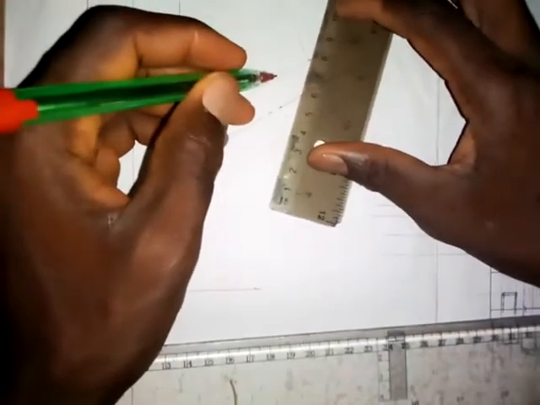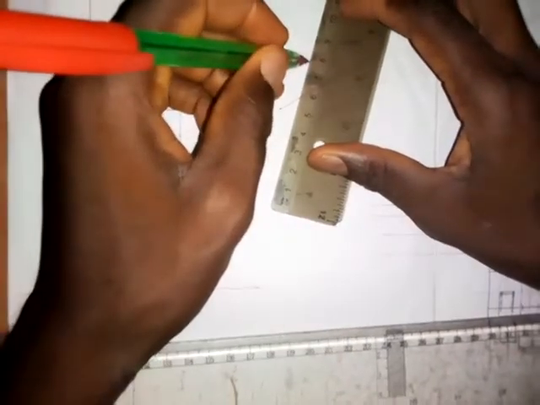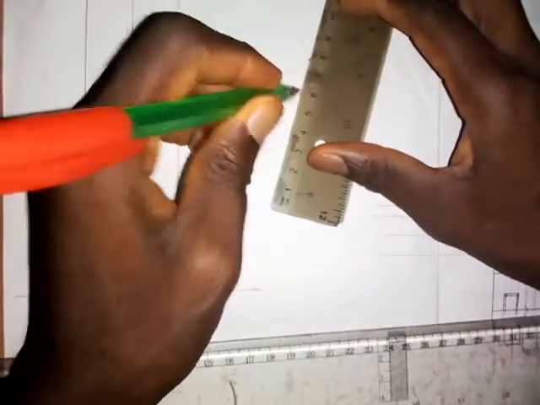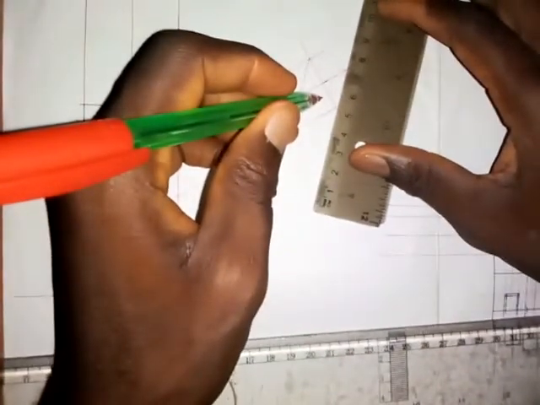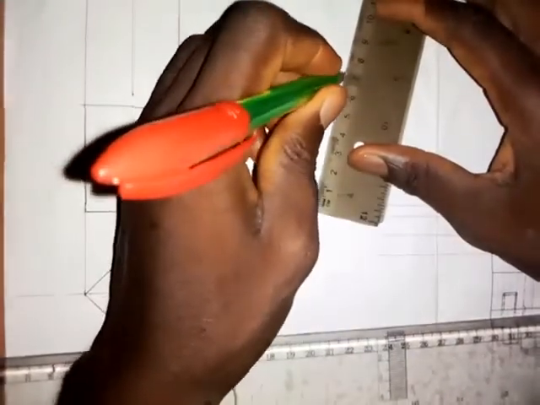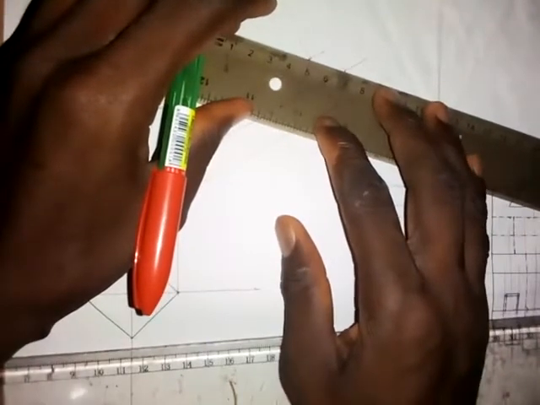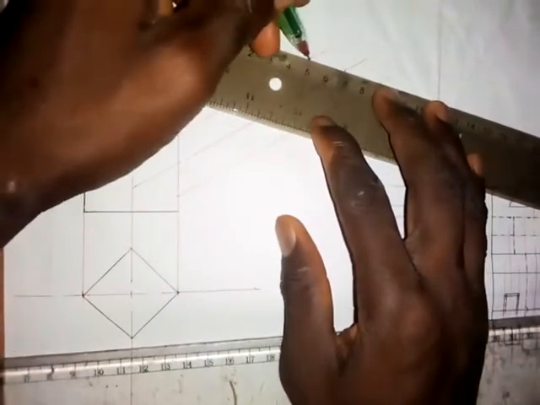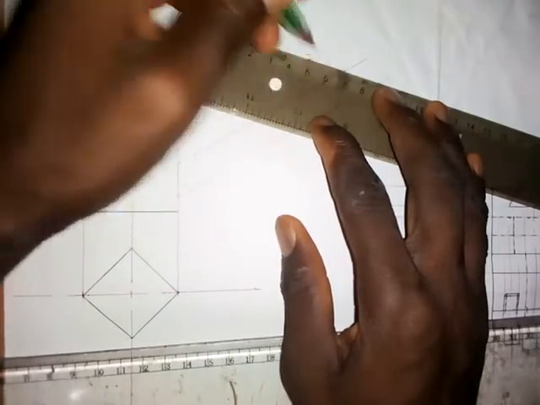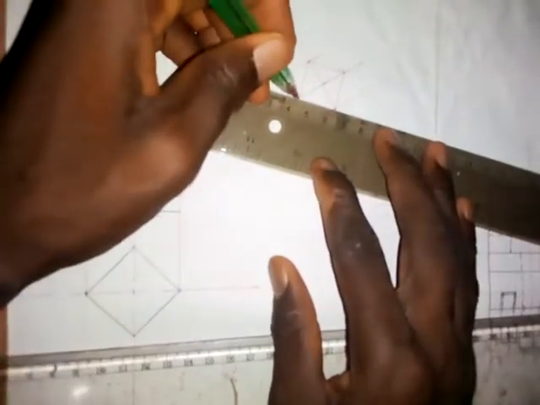Join this point together. So join this point with this. So you join this point with this. Then you join this point together, and then these points, join them together.